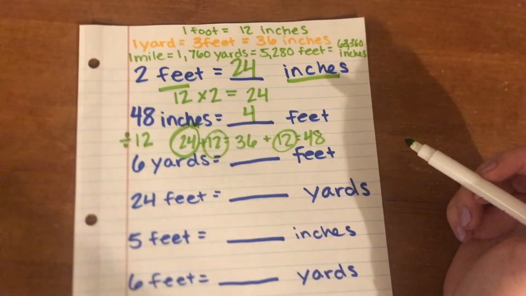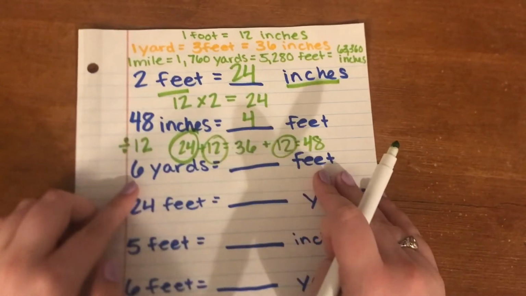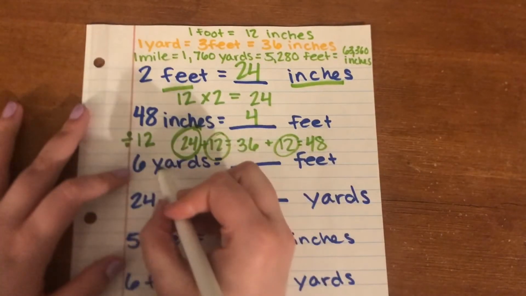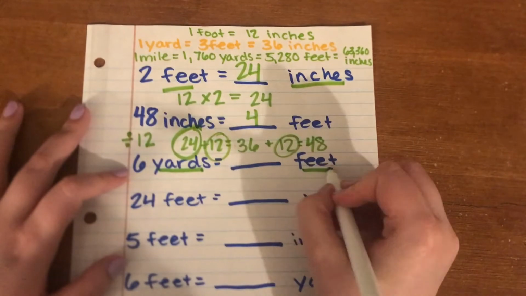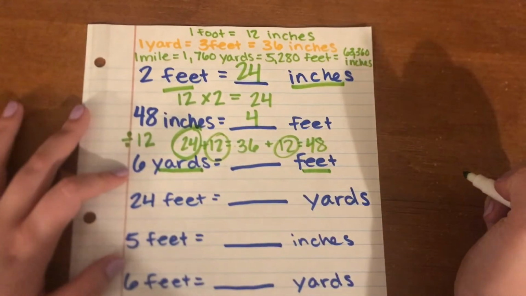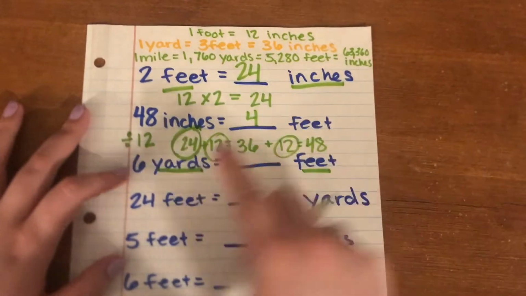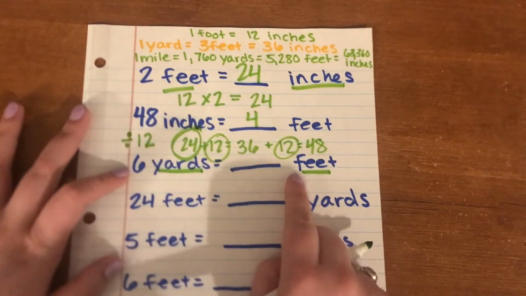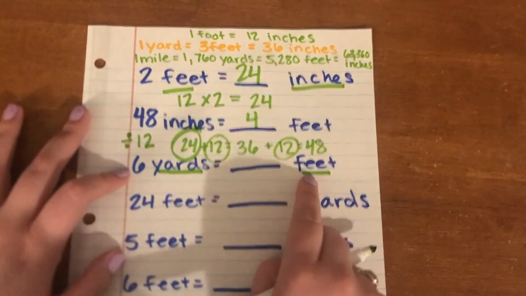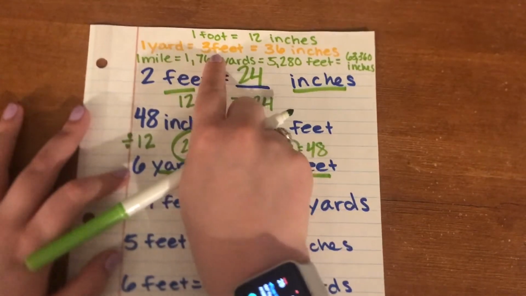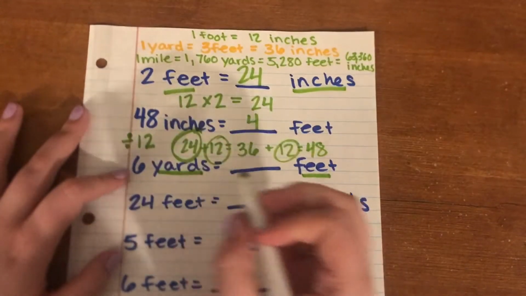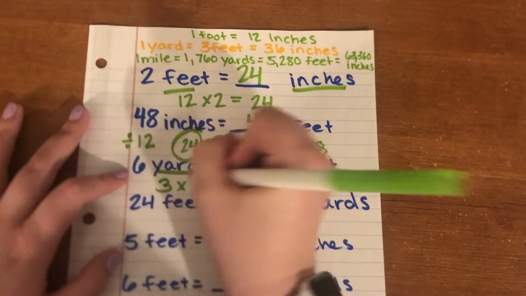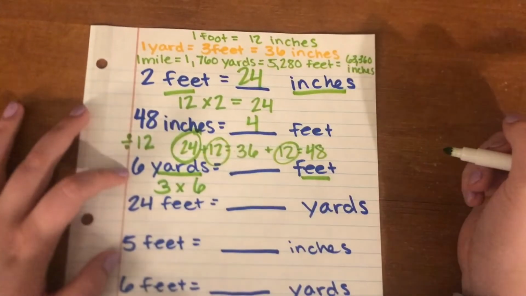Next we have yards to feet. So if I have 6 yards, that's going to be bigger than my amount of feet here. So that means when you convert larger to smaller, then you would multiply. So how many feet are in 1 yard? 3 feet are in 1 yard. So that means we have 3 groups of 6.